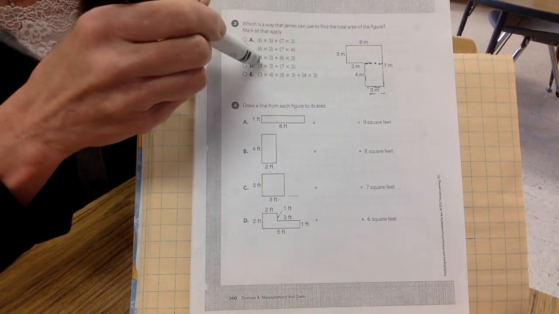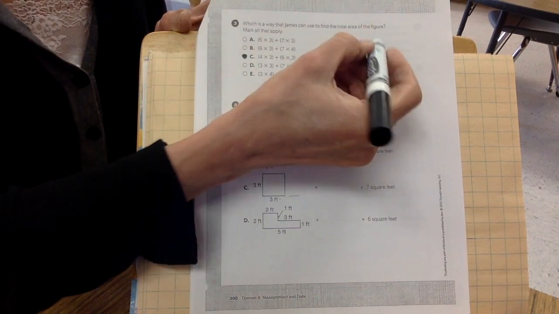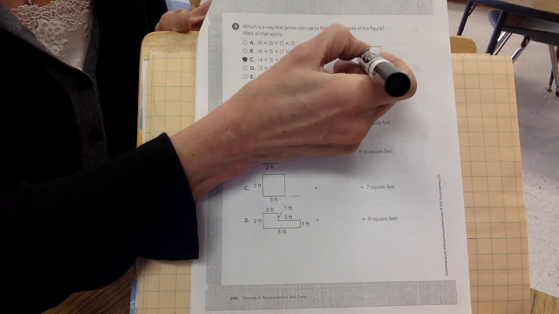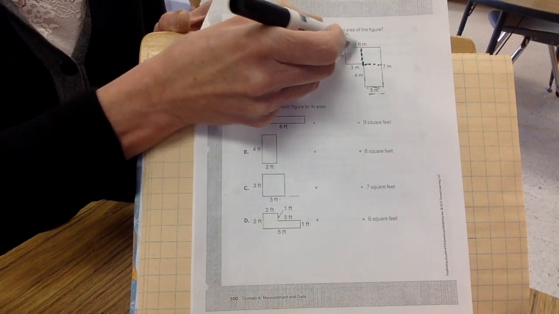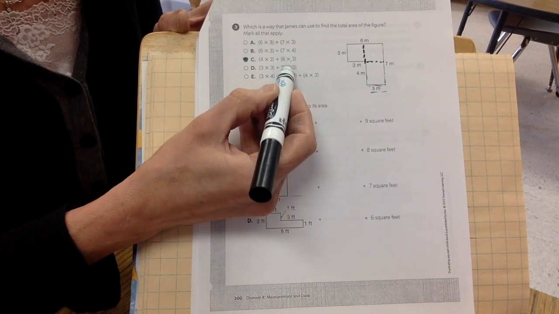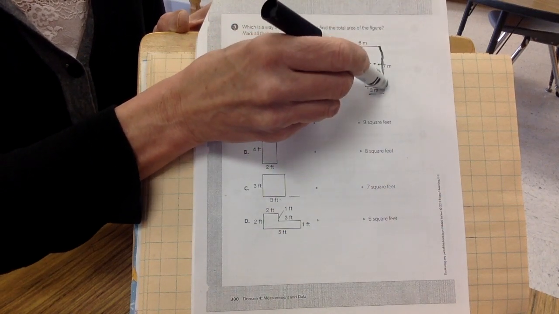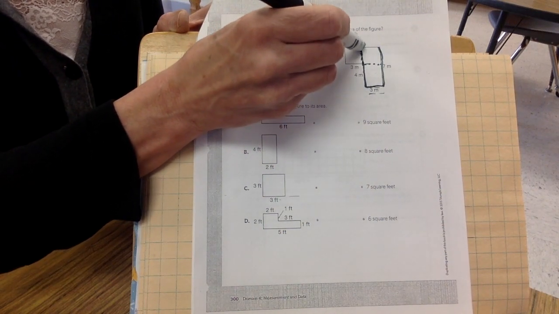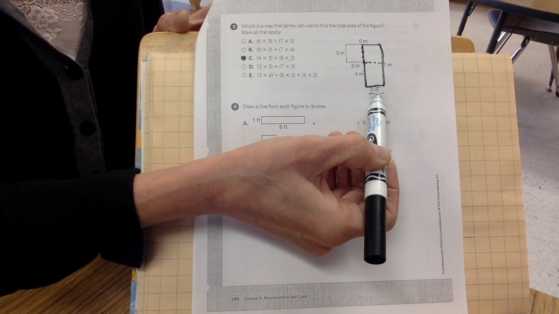D. 3 times 3. If we section it right here, we've got 3 times 3, don't we? Plus 7 times 3. Well, if you section it here, what's left is this one here, 7 times 3. The length is 7, the width is 3.